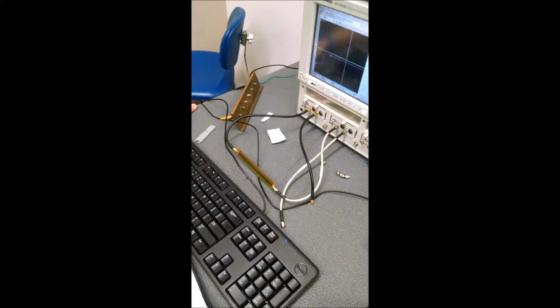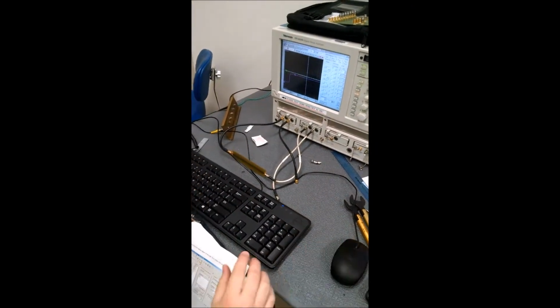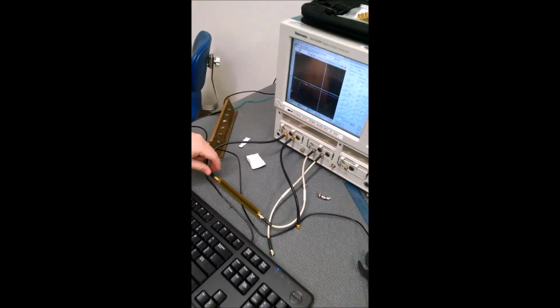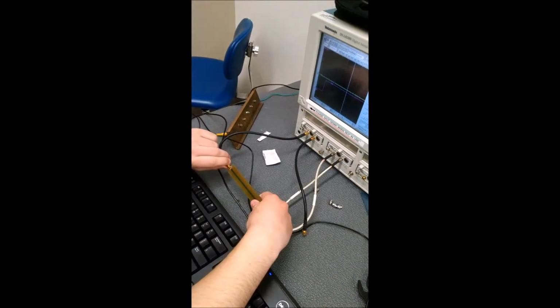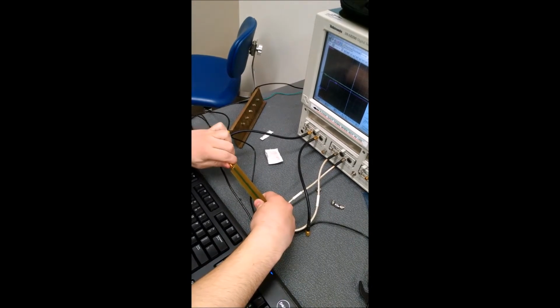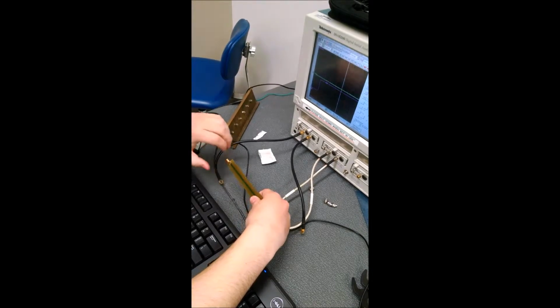The next step is to measure your S22 and S12 measurements, the S parameters. So the way to do that is to rotate your DUT. Just flip-flop the ports.